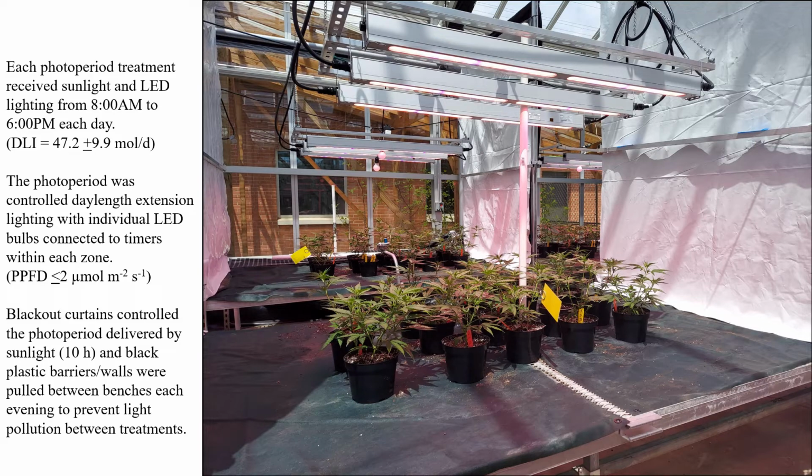So all plants receive the same amount of light each day from natural sunlight and the LED lamps. However, to control the photoperiod, what we did was hang small LED bulbs within the individual zones, and these bulbs only provided about 2 micromoles. Before 6 p.m. each day, we would pull black sheets in between the benches, so that way we could prevent light pollution between benches. And then, of course, panda plastic prevents light pollution within each bench.